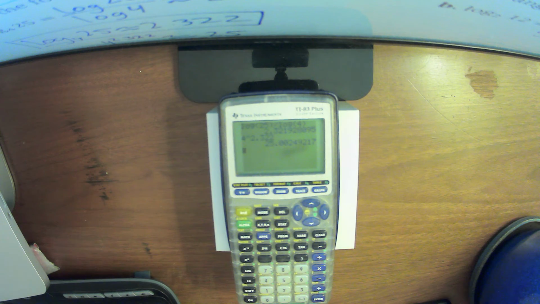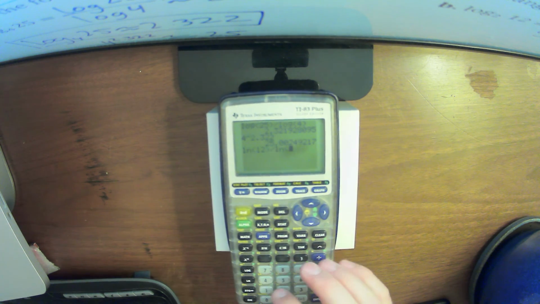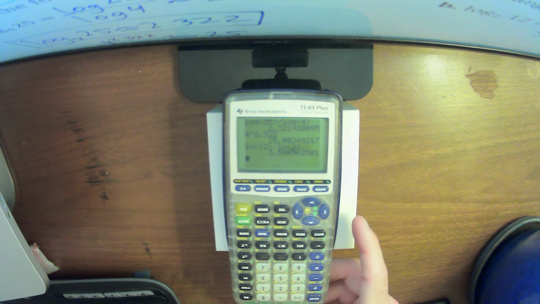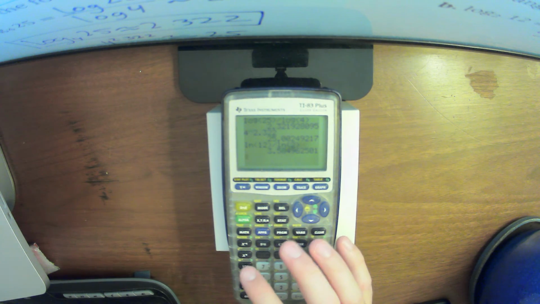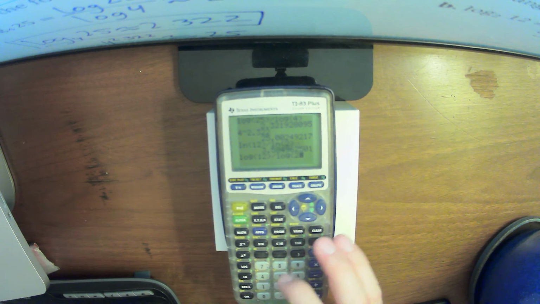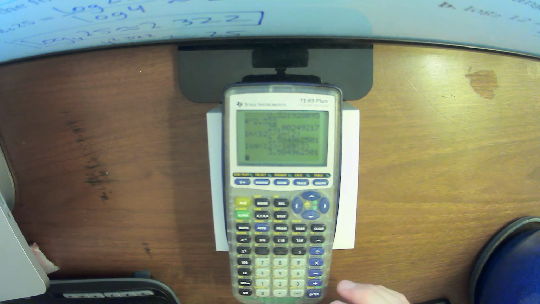But now I want to try log base 2 of 12. I'm going to use the natural log. So I'm going to do natural log of 12 divided by the natural log of 2. To show you that it works regardless of what base, we get about 3.584. And again, we could have done log of 12 divided by log of 2. It really doesn't matter what base you use, you're going to get the same answer either way.